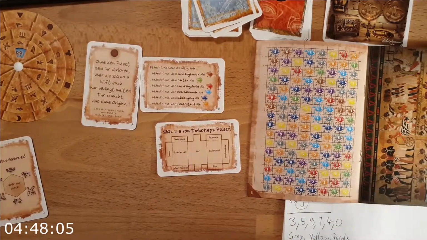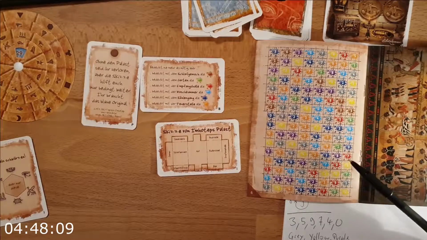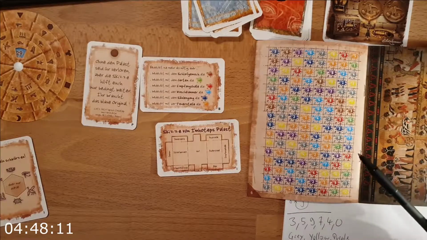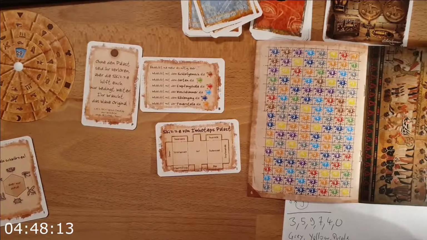So it should be either gray, yellow, or purple. I just want to check if there's some pattern here with gray or purple or yellow, but I don't see any. Okay. All right.